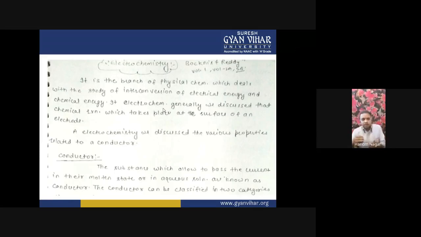Cations will move towards the negatively charged electrode, and anions will move towards the positively charged electrode. When a positively charged ion moves towards the negatively charged electrode, what will happen? There will be a reaction.